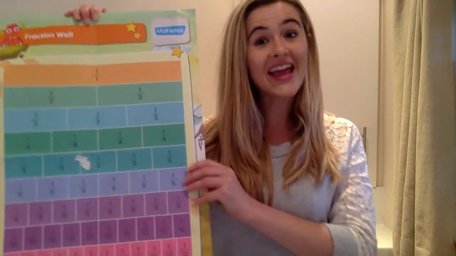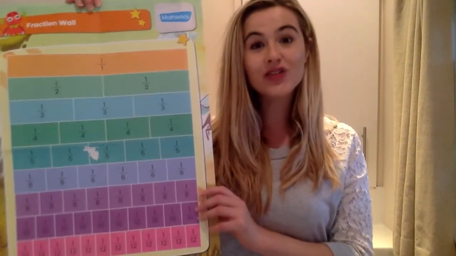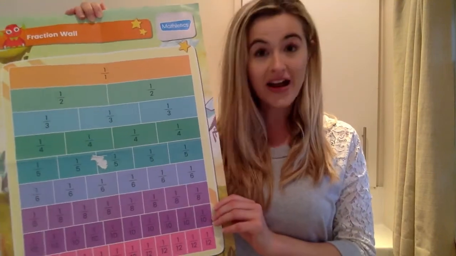Hello Year 3. Yesterday we were learning about unit fractions. Can you remember what a unit fraction is? A unit fraction is a fraction where the numerator is 1. We've seen lots of these on our fraction walls that we were making last week with Miss Lopez. I've got my fraction wall here and you can see lots of examples of unit fractions.